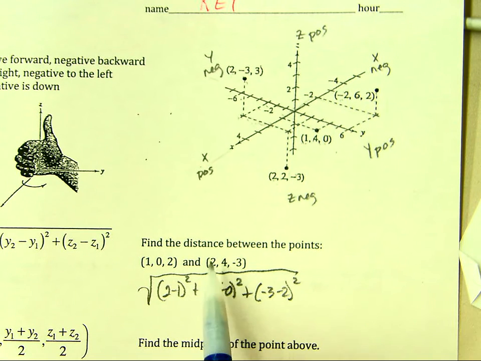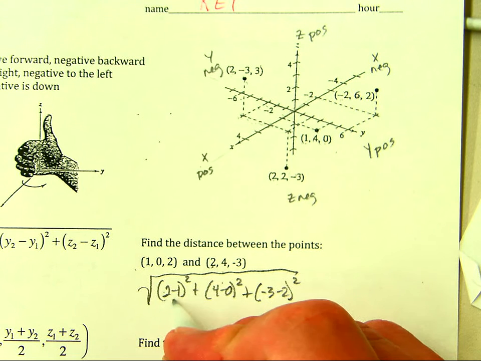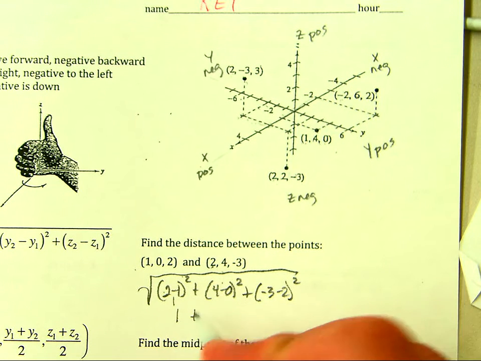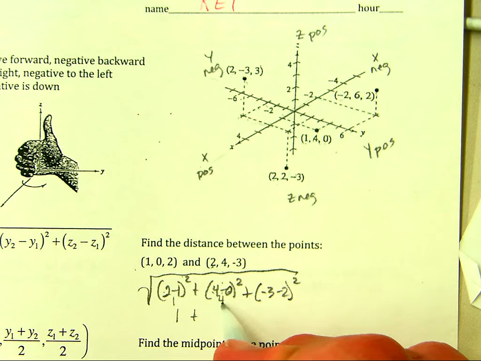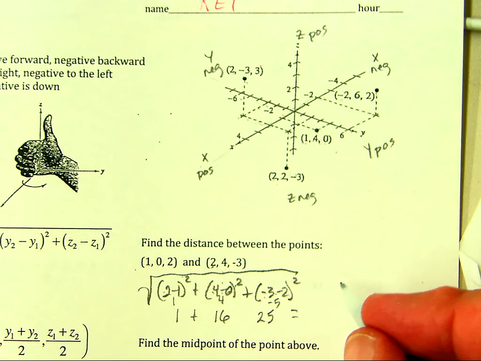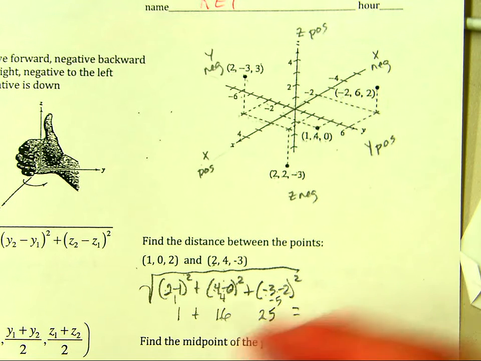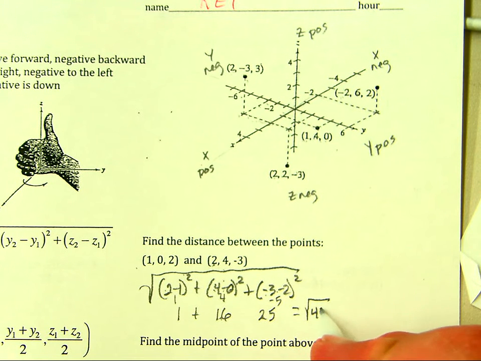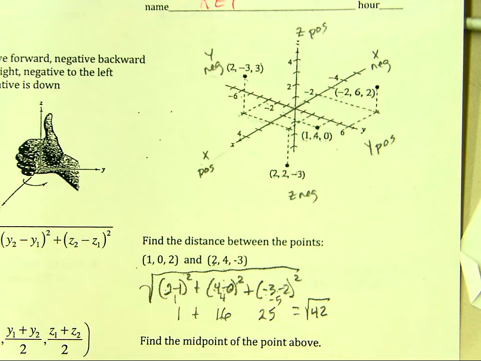You can see we just took a coordinate from the second point and subtracted a coordinate from the first point. So 2 minus 1 is 1, squared is 1. 4 minus 0 is 4, squared is 16. Negative 3 minus 2 is a negative 5, squared is 25. We add those together, we get 42, so that's the square root of 42. That's our distance. Nothing to it.